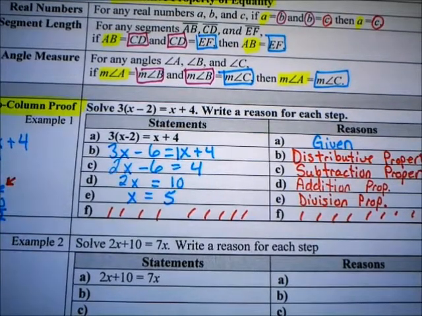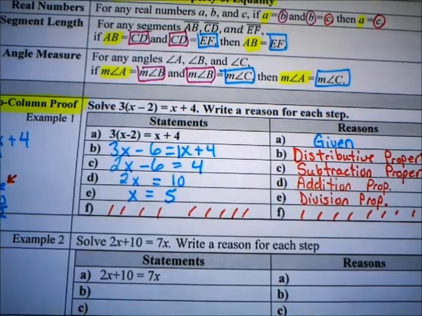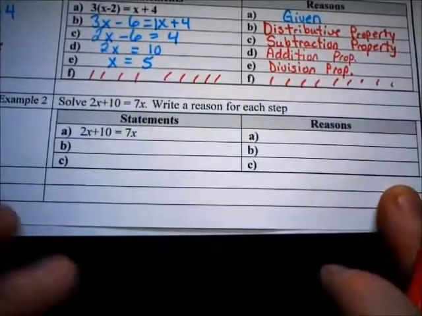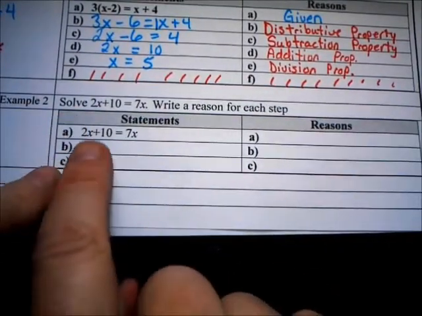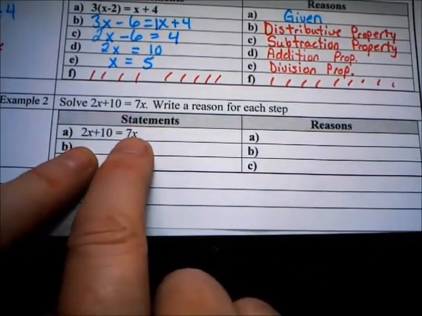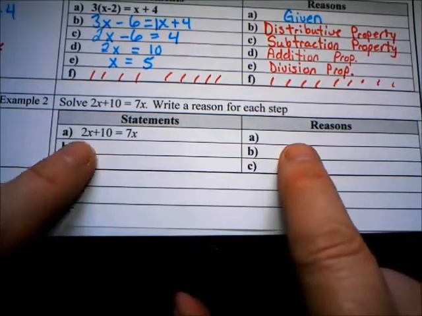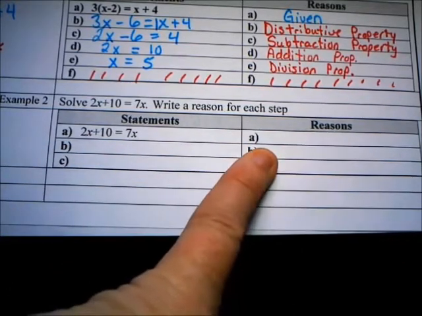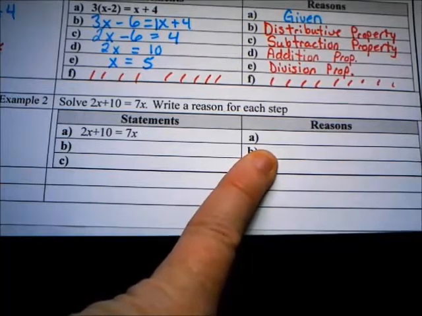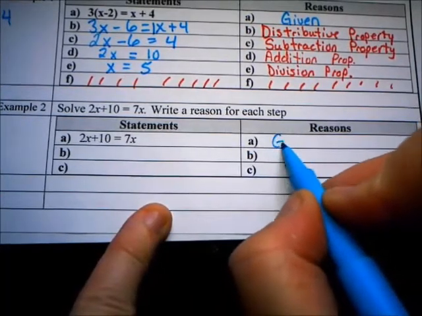Okay, let's go to number 2. Here it gives you 2x plus 10 equals 7x, so the A over here on the reason side has to be what? It has to be the given. That's what's given to you. It's your problem.